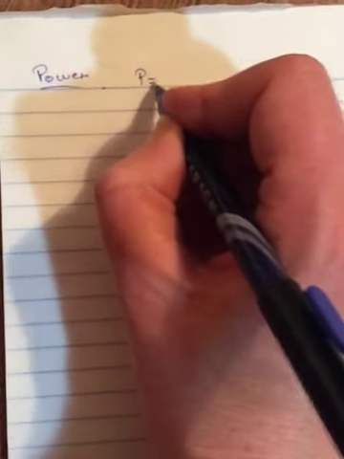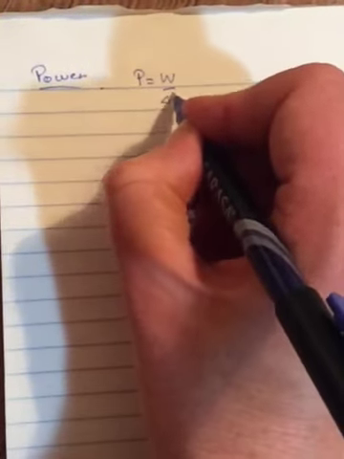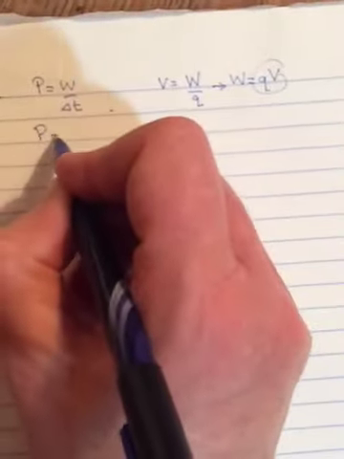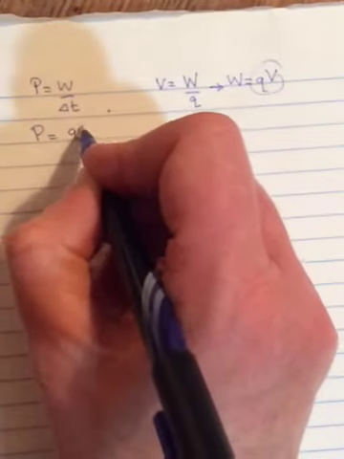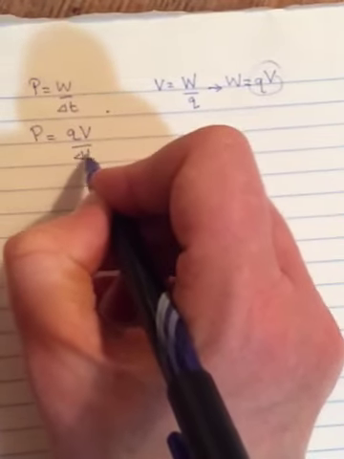Okay, power. We know from grade 11 that power is equal to work over time. But we know from this semester that work is connected to voltage. V is equal to W over Q. And so if we rearrange this for W, work is equal to Q times V. So let's sub that in to power, and we get power is equal to QV over delta T.